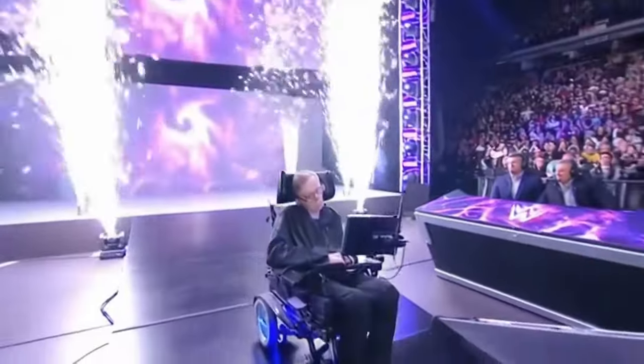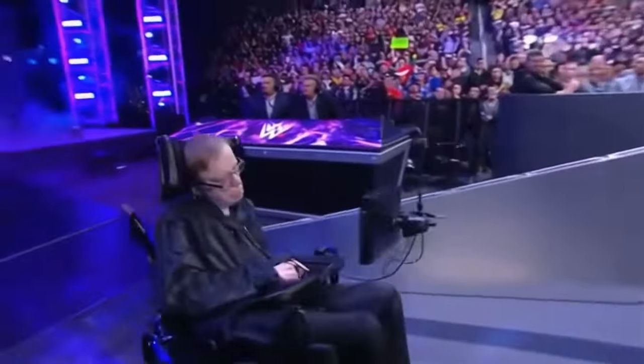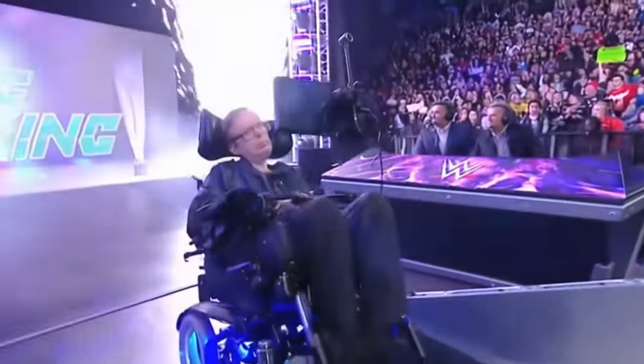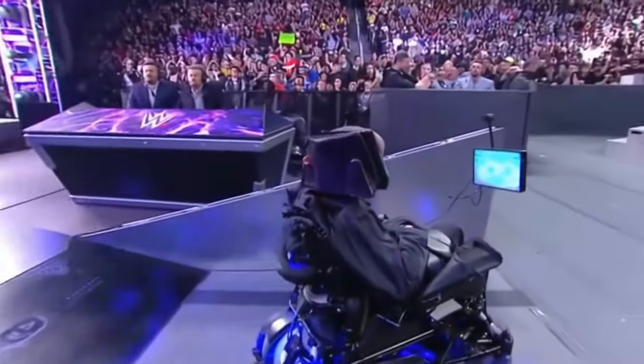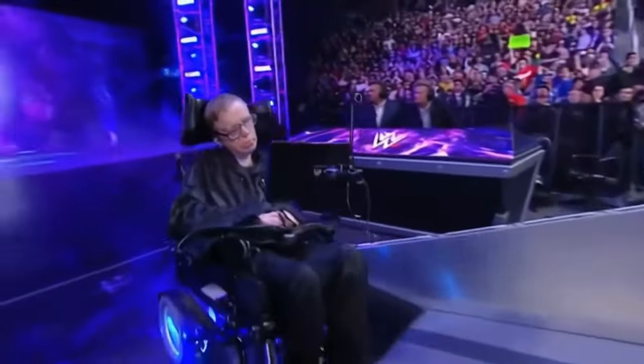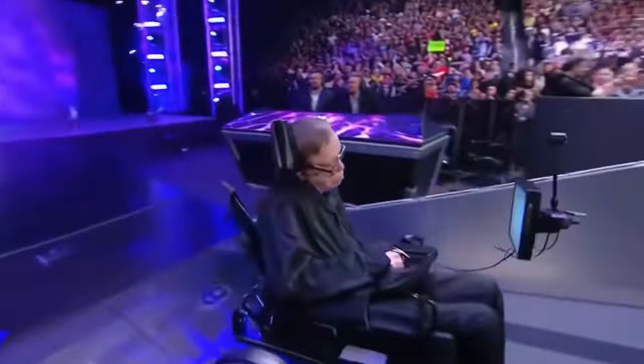Alright, this one is just pure fun. I wanted to see Stephen Hawking making an entrance in a WWE fight, and Sora delivered. Look at this. He's rolling into the arena in his wheelchair, pyrotechnics exploding behind him, crowd going absolutely wild. It looks like a real WWE entrance, and the announcers, perfect.